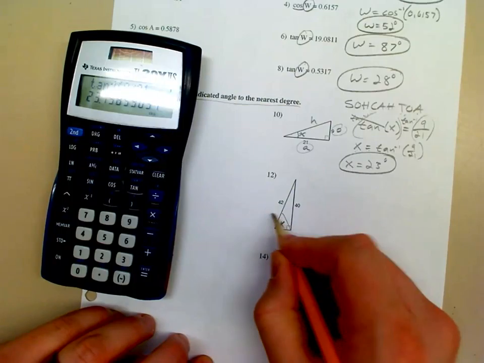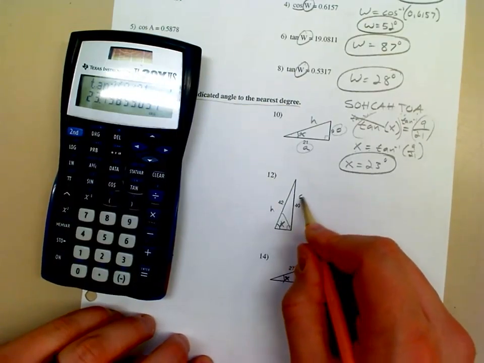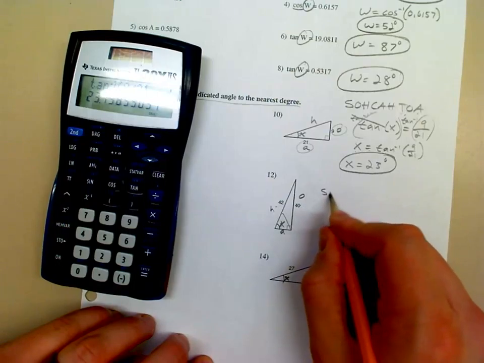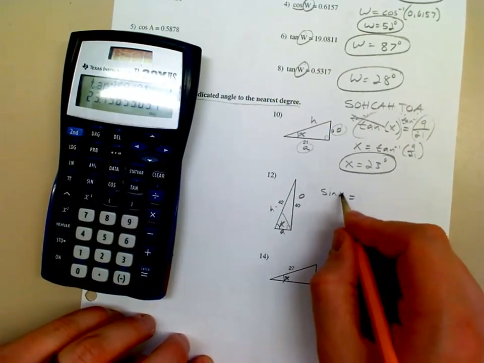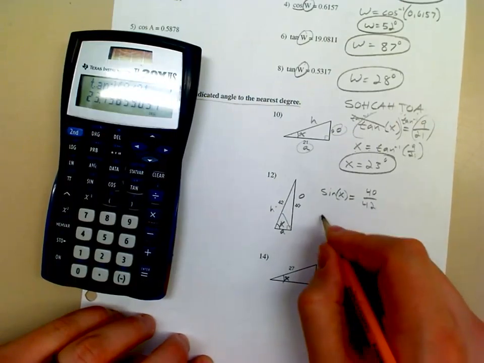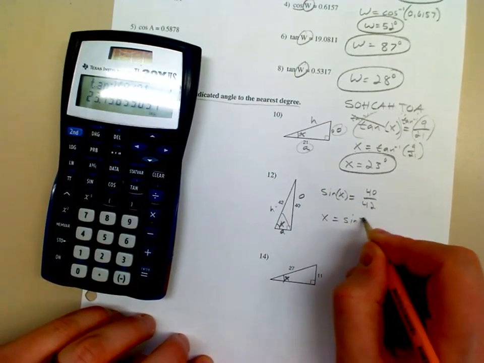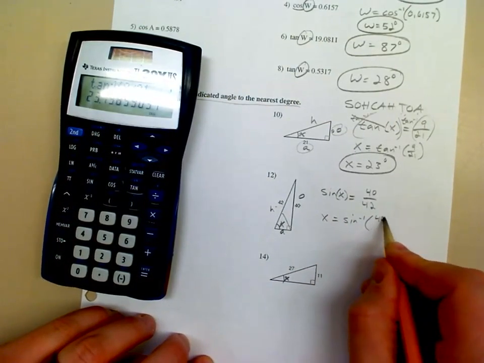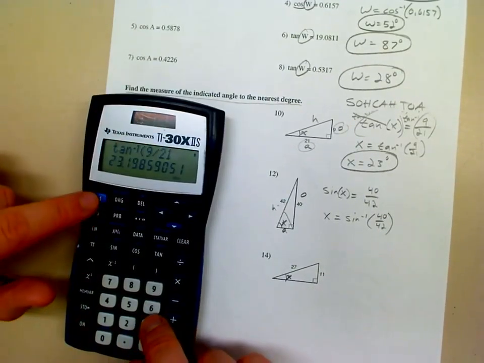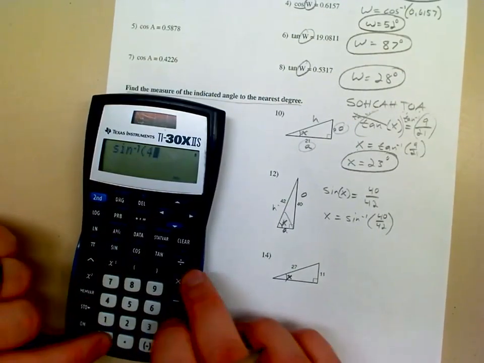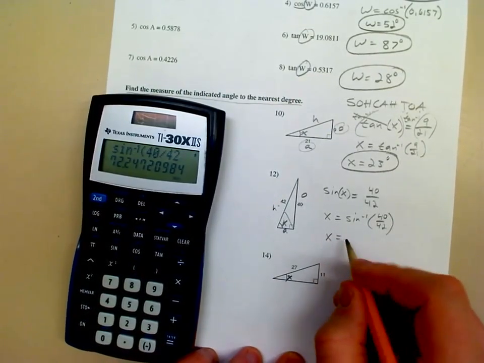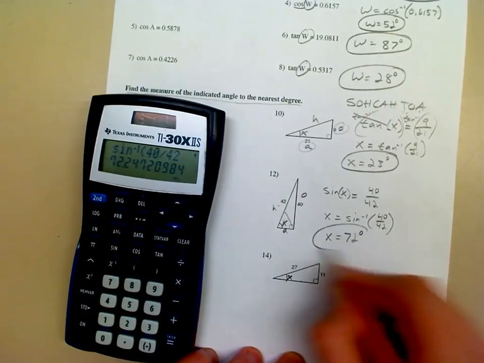All right, now I'm looking at hypotenuse, opposite side, adjacent. So I know opposite and hypotenuse. So sine X equals 40/42. So X is the inverse sine of 40/42. Inverse sine 40 divided by 42. So X is 72 degrees.